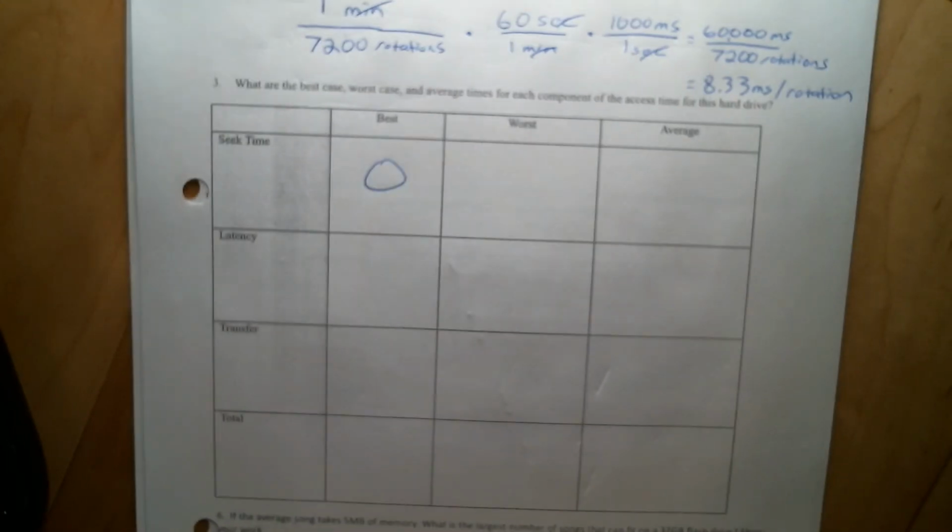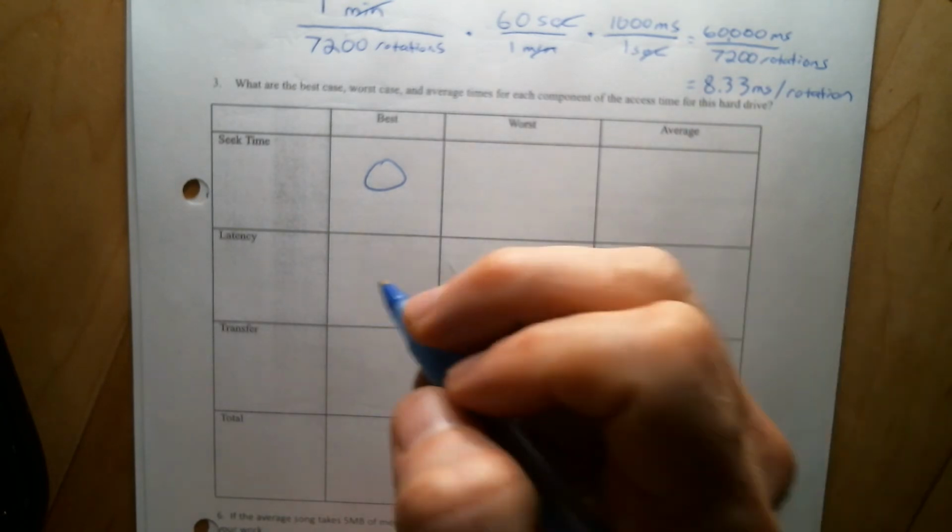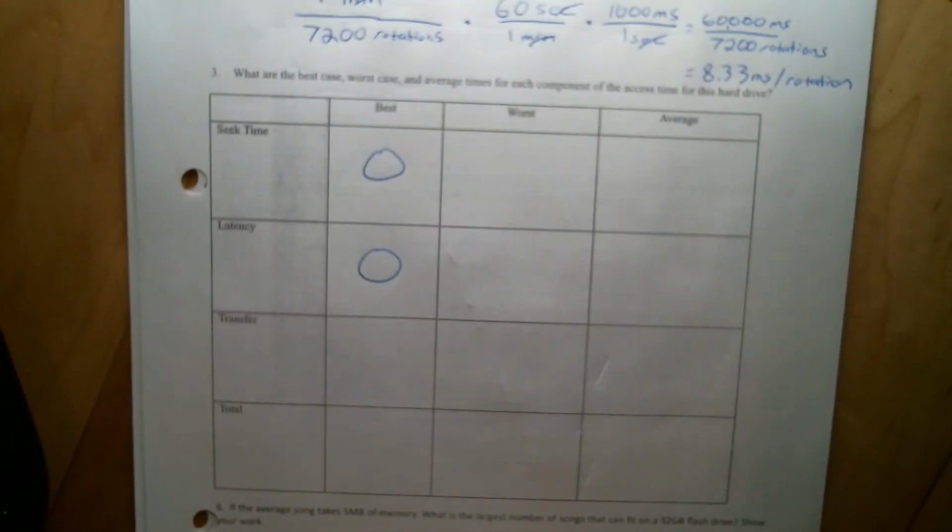Latency is the time for the disk to spin so that the start of your sector is under the read-write head. Again, in a best case scenario, the disk will already be in the right position, so there will be no latency.